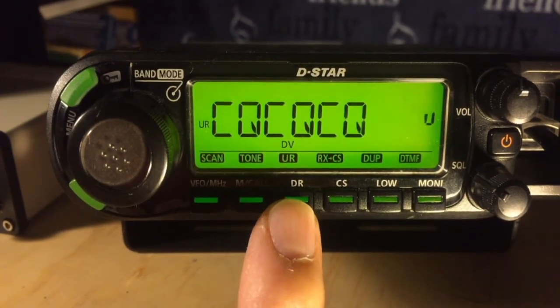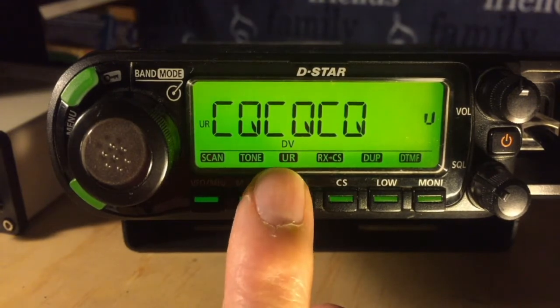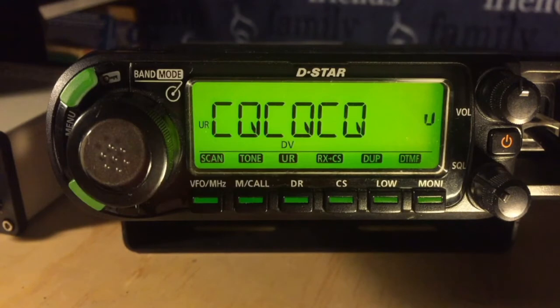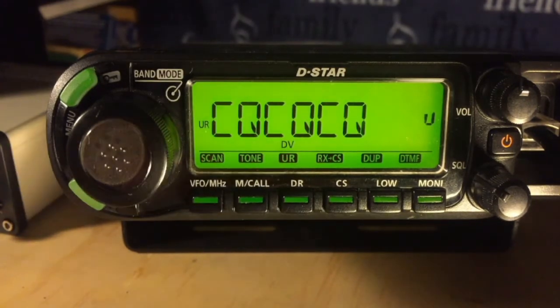The display indicates DV and CQCQCQ. DV indicates that the radio is now in digital voice mode, and CQCQCQ is a call sign used in digital communications to contact anyone listening.